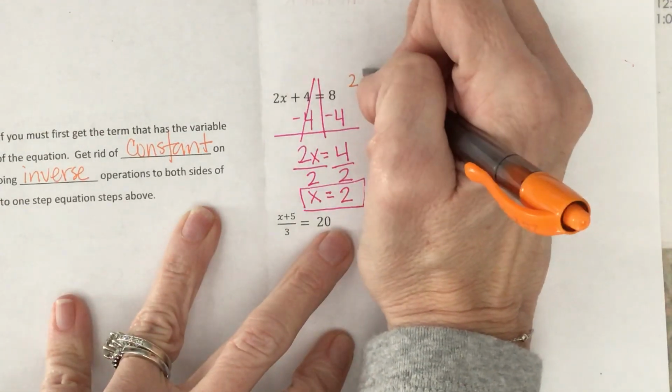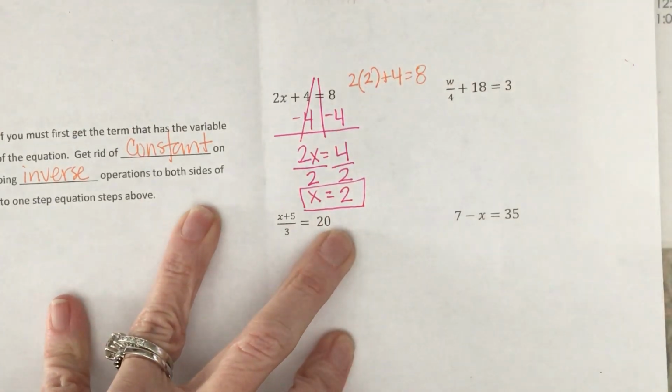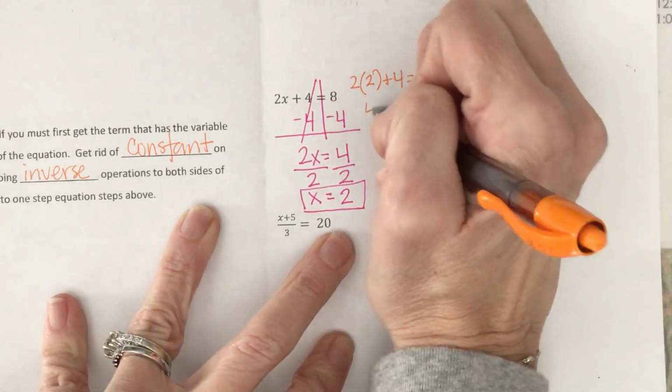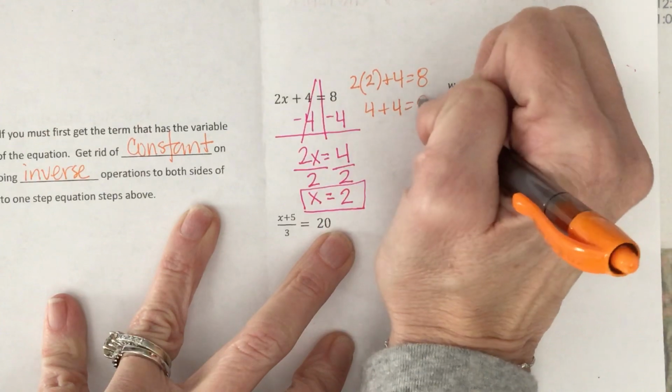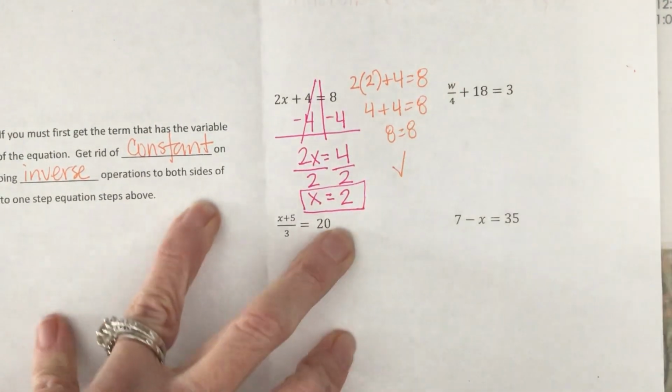So I'm going to do 2 times 2 plus 4 equals 8. 2 times 2 is 4, plus 4 equals 8. 4 plus 4 is 8. 8 does equal 8.